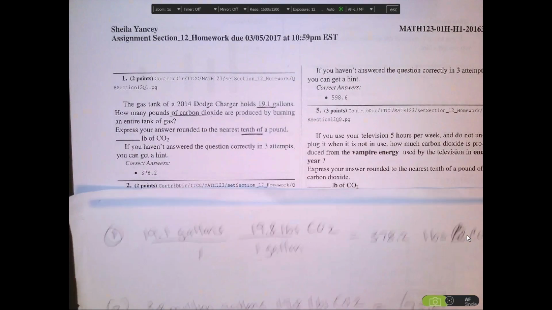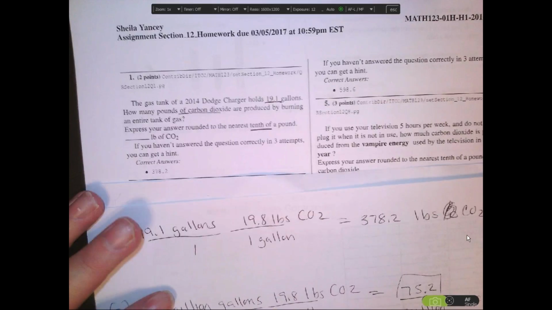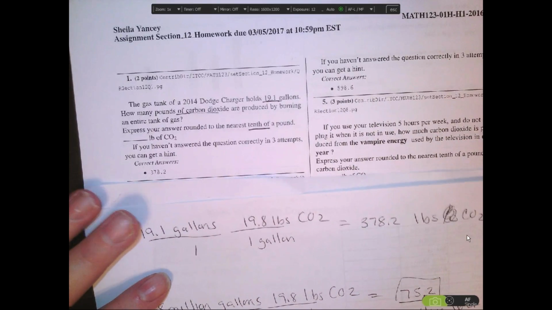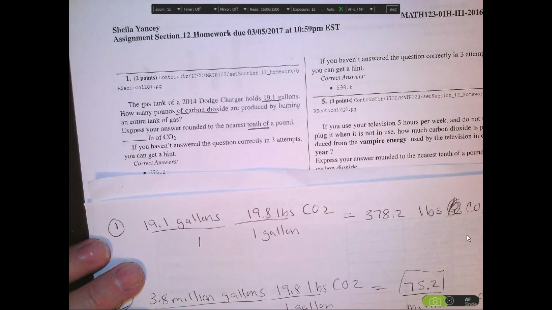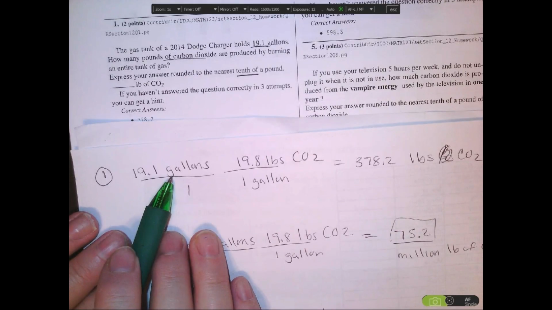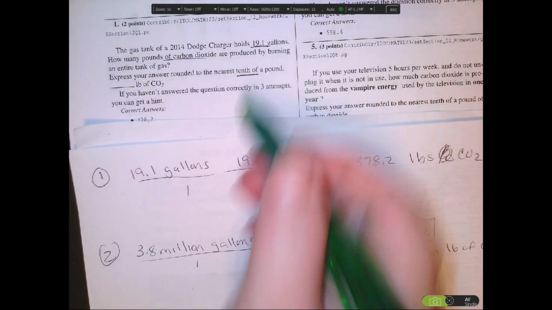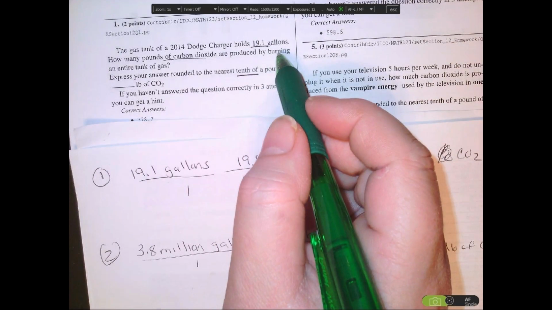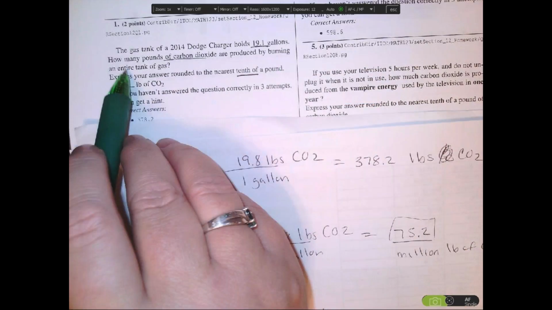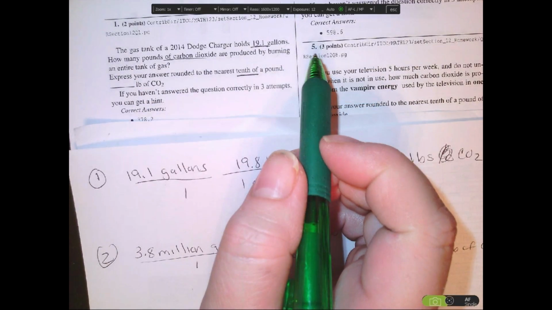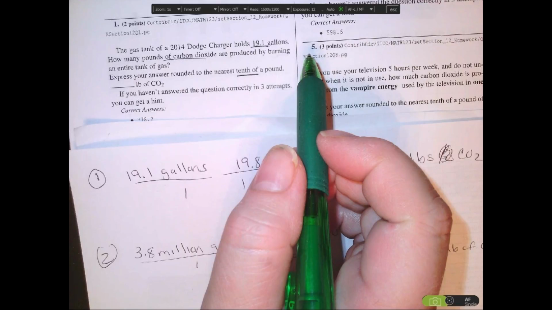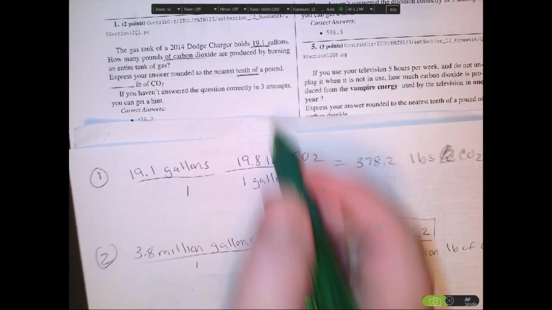So if we go to 1 in the homework, the gas tank of a Dodge Charger holds 19.1 gallons. So we have 19.1 gallons of gas. Anytime we're doing the conversion from gallons to CO2 emitted when it's burned, we're going to need it in gallons. How many pounds of CO2 are produced by burning the entire tank? Round to the nearest tenth.